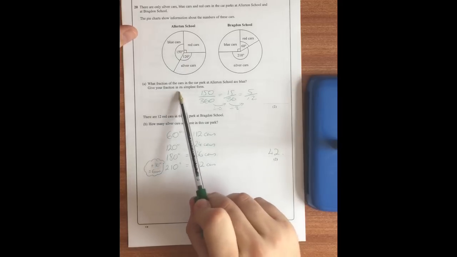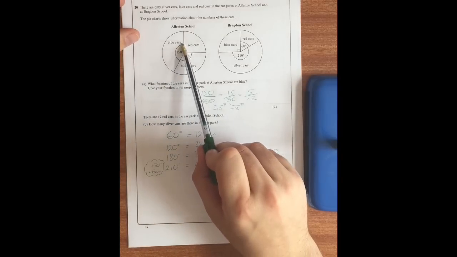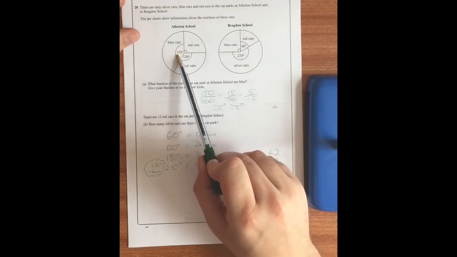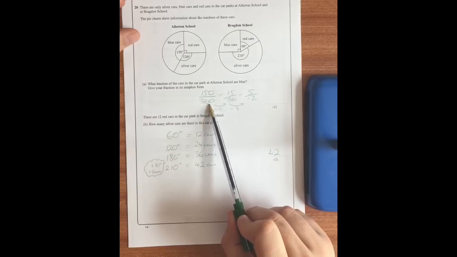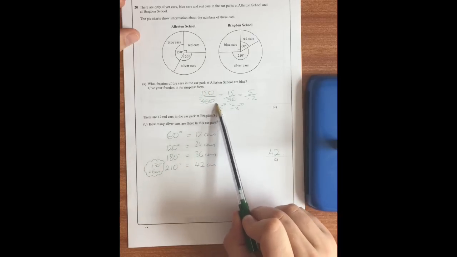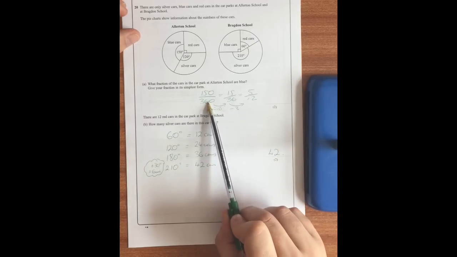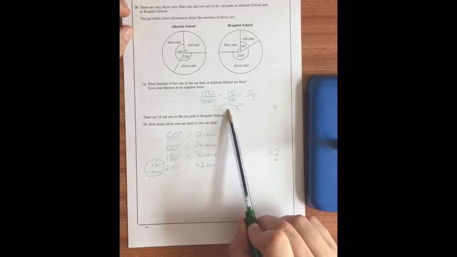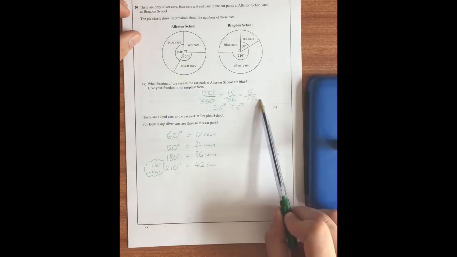Question 20. There are only silver cars, blue cars and red cars in a car park at Allerton School and Bragdon School. The pie chart shows information about the number of these cars. What fraction of the cars at Allerton School are blue? Give the fraction in its simplest form. Well, if we look at Allerton School, the blue cars is 150 degrees out of 360. So we can write that as a fraction like that for 1 mark. To cancel it down, I've divided by 10 first, and then I can divide that by 3 to give me 5/12.